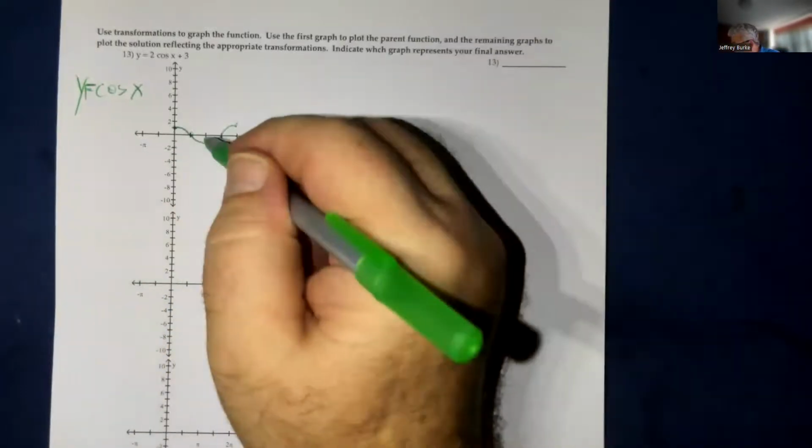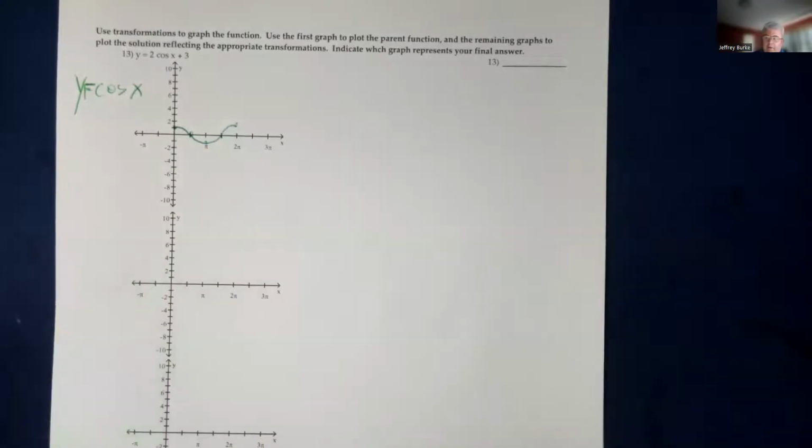Now, I'm not looking for perfection on this here, but these are curved. I know if you plot points here, here, here, here, here, you could almost draw them like an absolute value function. Don't do that for me, please. These are curved functions. Give them a little flavor.